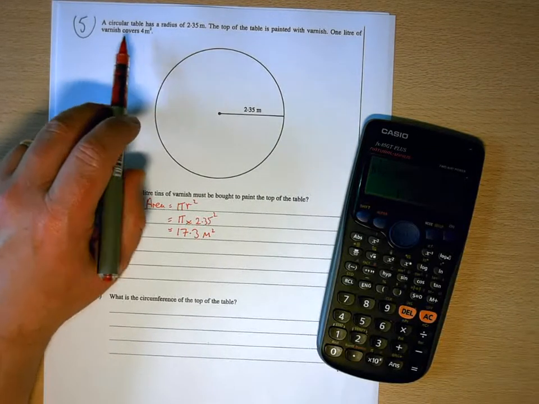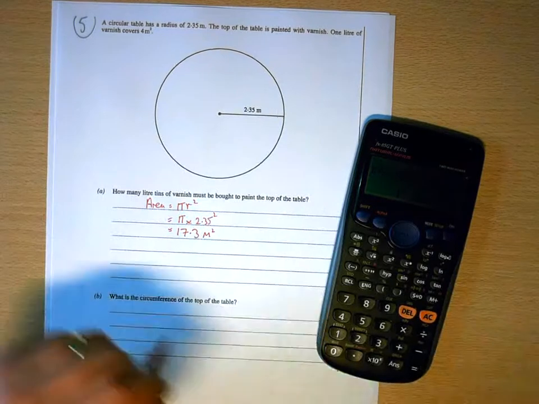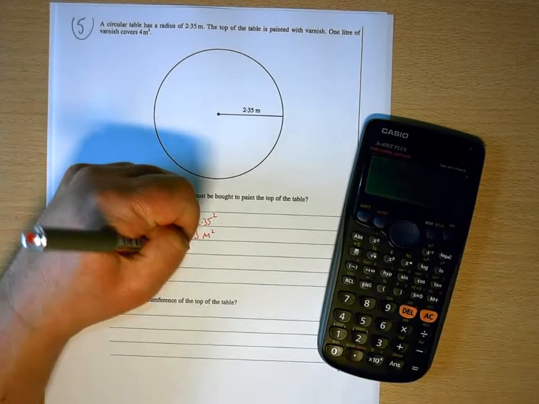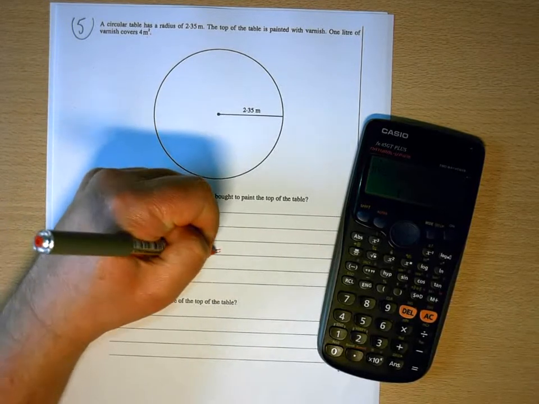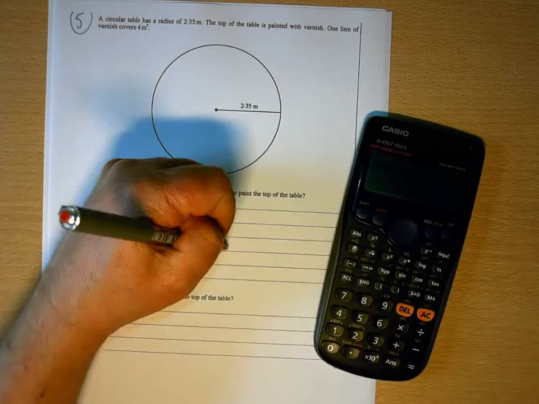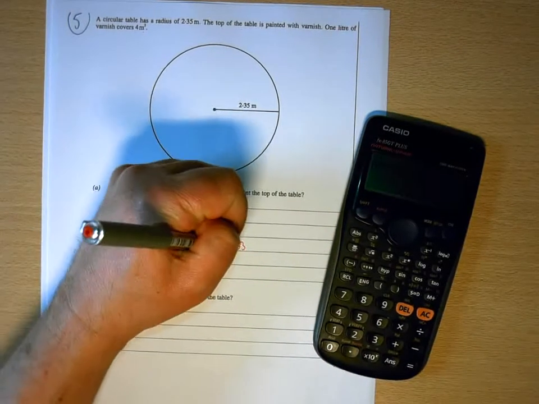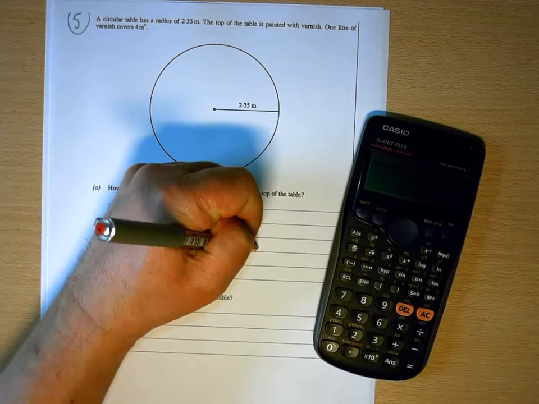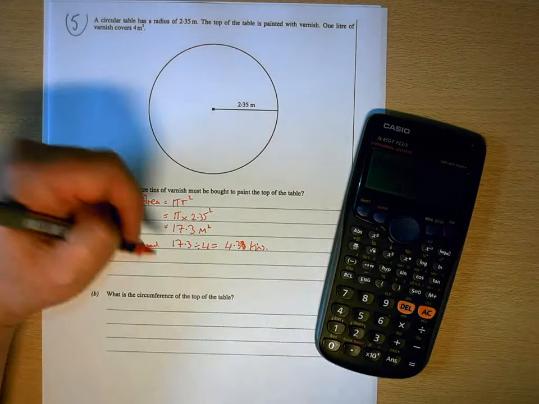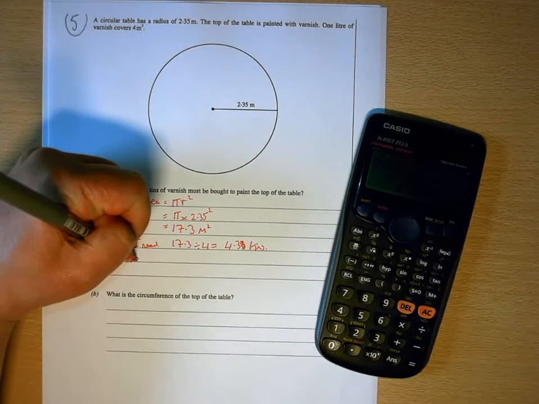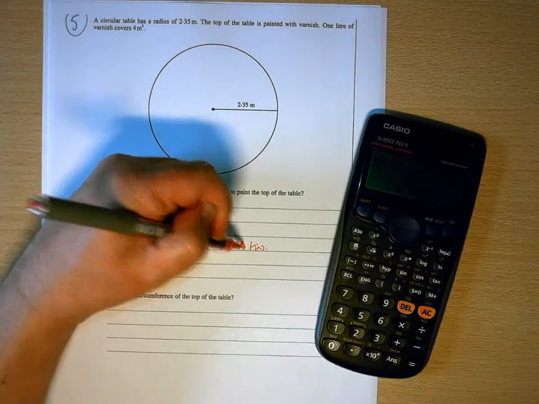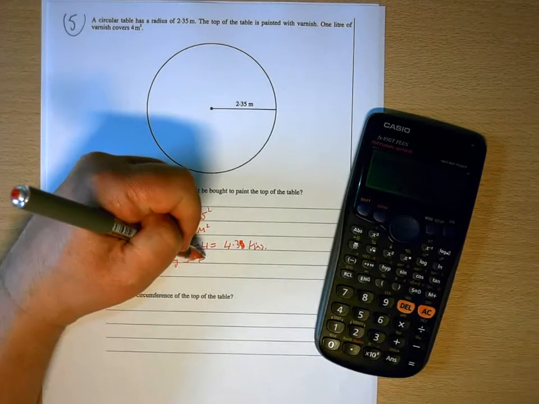So I need to see how many 4s go into this. So I need 17.3 divided by 4. 4.3 tins. But I can't buy 4.3 tins, so I'm going to need to buy, well, if I buy 4 tins, I'm not going to have enough, so I'm going to have to buy 5 tins.